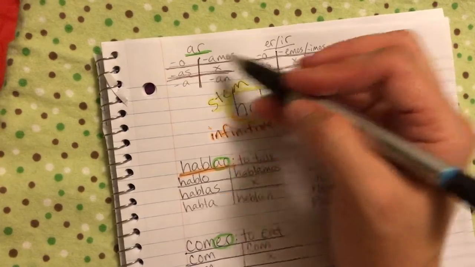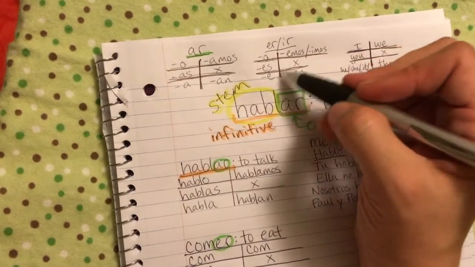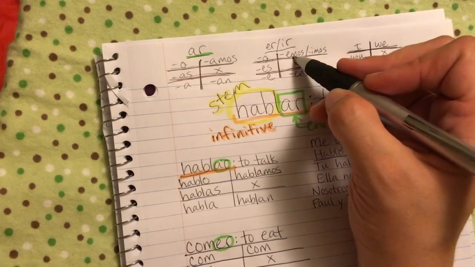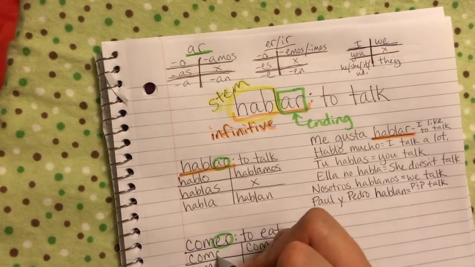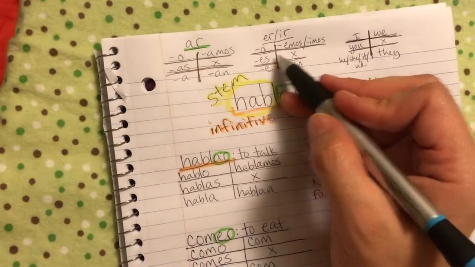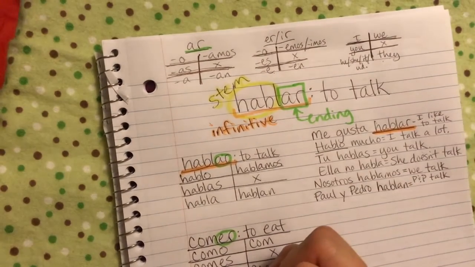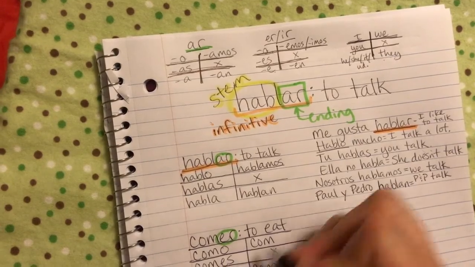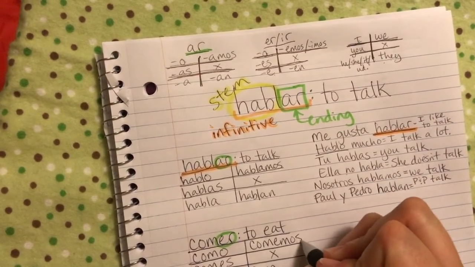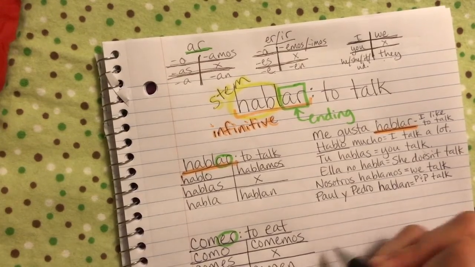This is an ER verb, so I'm not going to look at my AR chart. I'm going to look over here. Como, comes, come, comemos, and comen. Comes means you eat. Come, he, she, or it eats. Comemos, we eat, and comen.